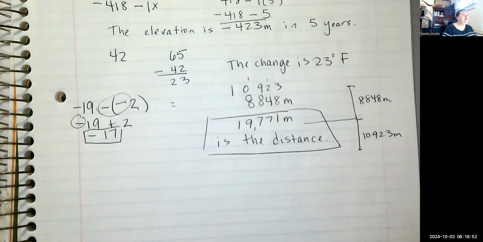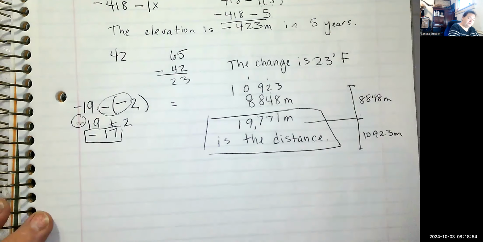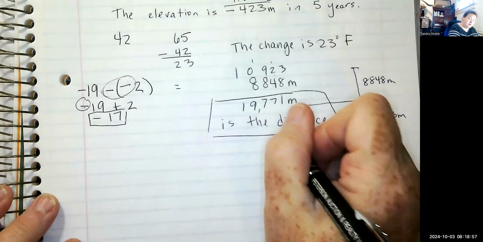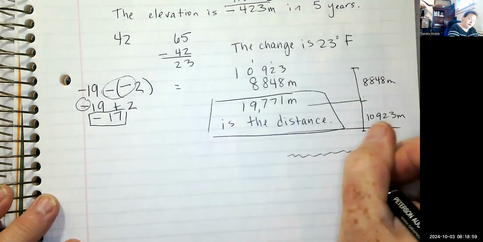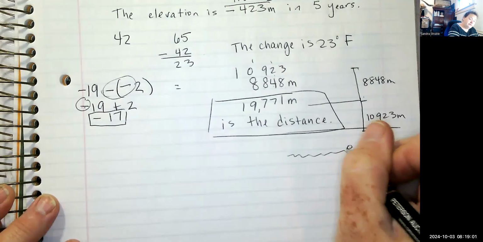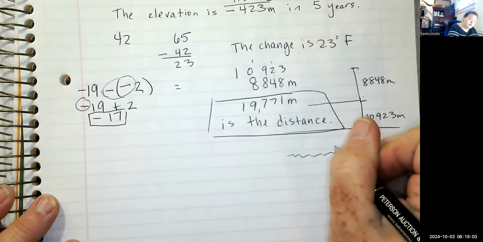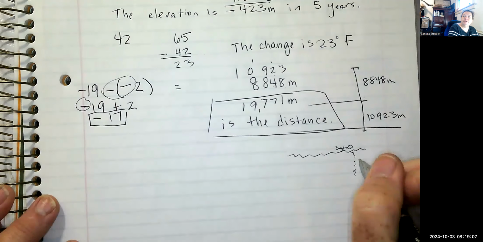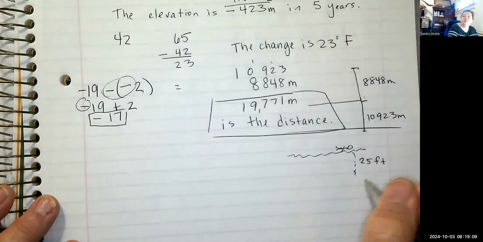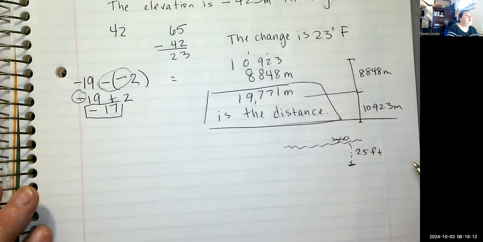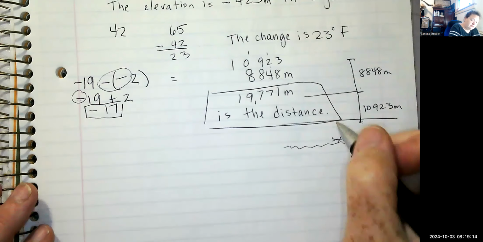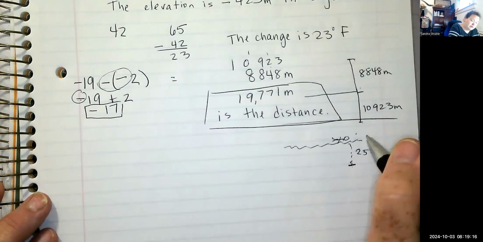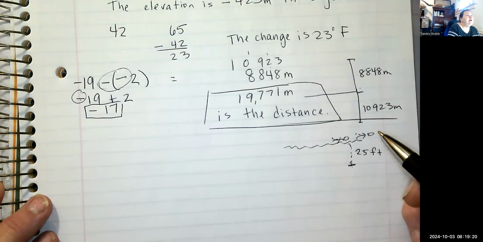A diver goes down 25 feet. Again, I need to draw a picture. So you've got the waves, and you've got a diver who goes down 25 feet. I'm going to stop right there. We'll say that's 25 feet. A second diver dives down 5 times further than the first diver.